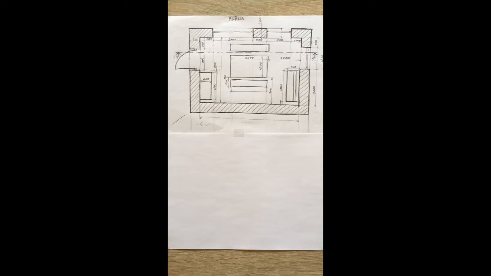Hello, today I would like to talk about architectural sections. In that case, we have a plan. You understand, it's just a sketch. We will make a section sketch as well. When we have our plan and section sketches, we can make a real drawing in AutoCAD or on paper.